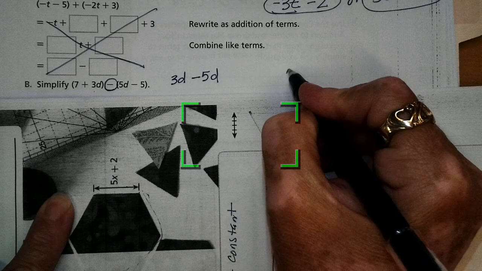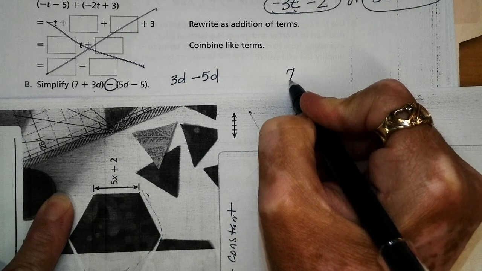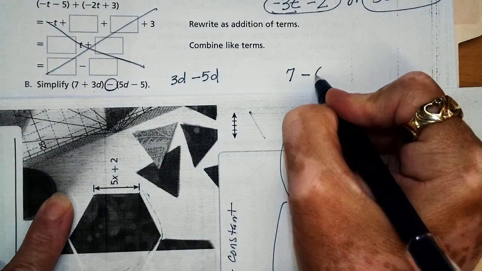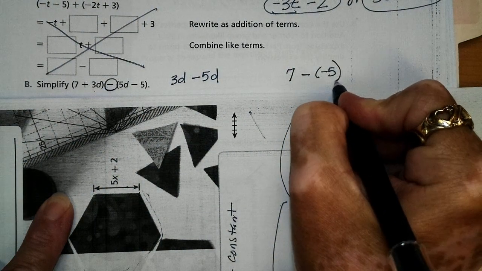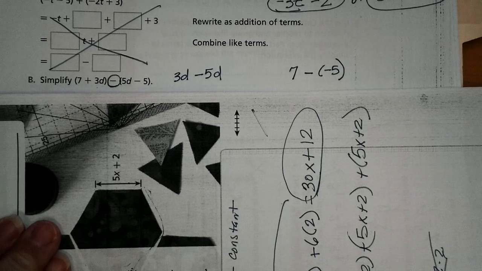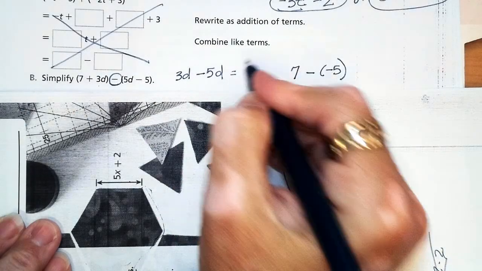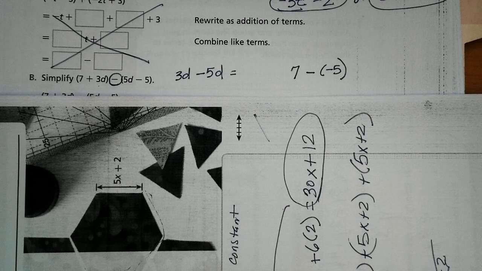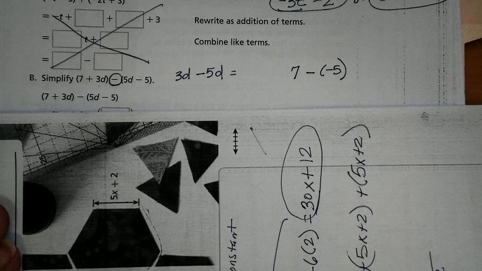And then I have 7, and I'm going to subtract a negative 5. So what do I get? What can I do here?